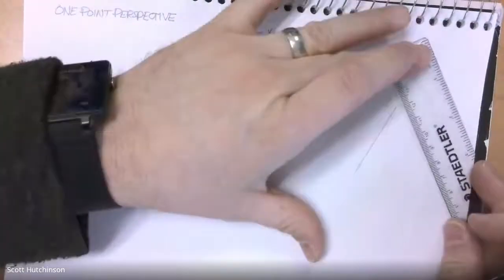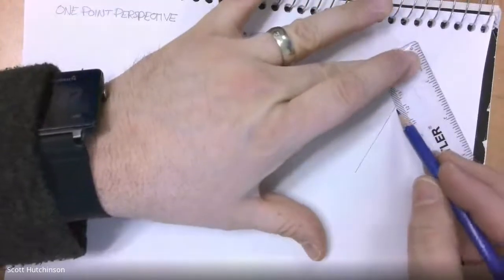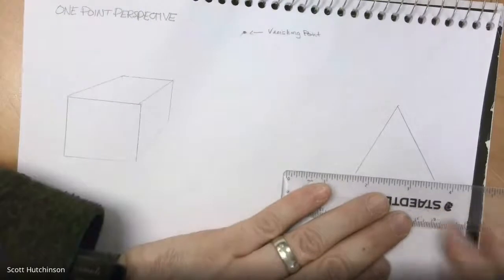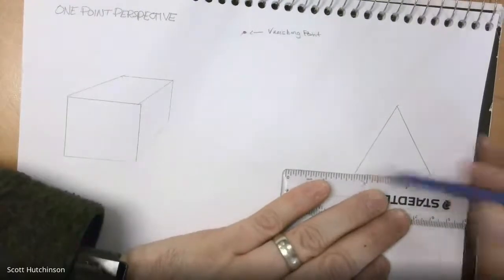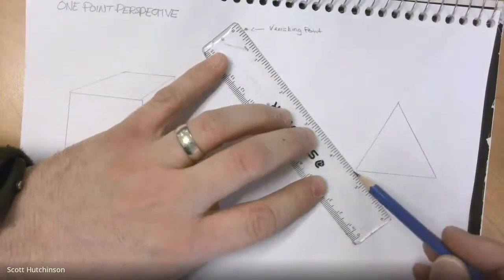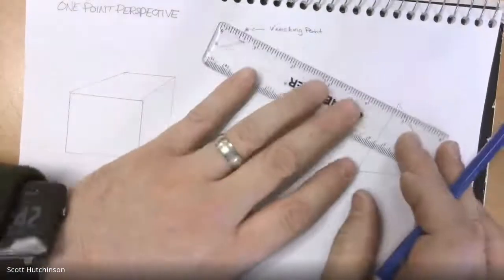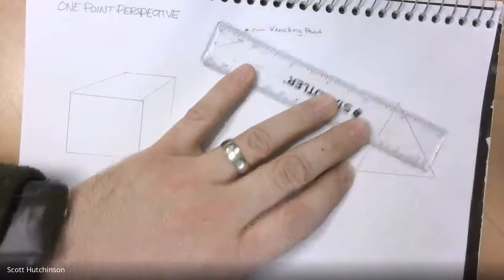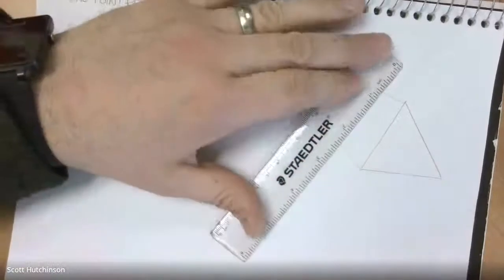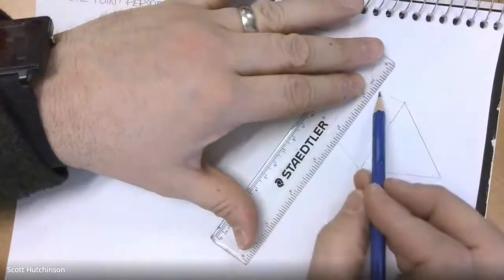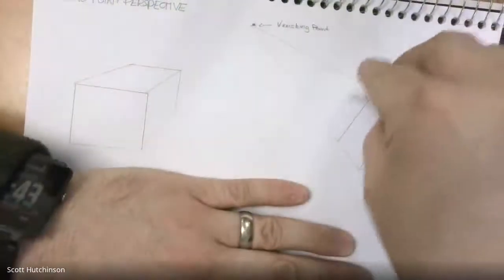Next, let's try a triangular prism, just like we had talked about. We start with the basic shape, which is a triangle. Then the lines that are moving back into the distance all end at our vanishing point, just like that. Now, where does this triangular prism end? Let's give it a width just like that, and then we erase our planning lines.